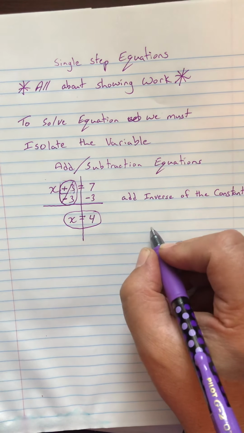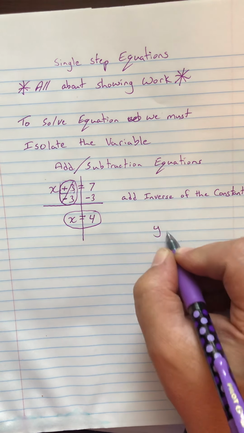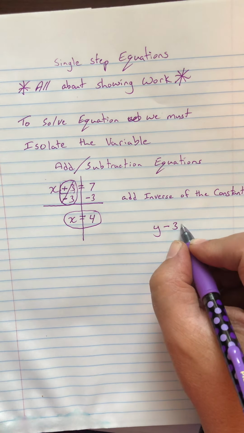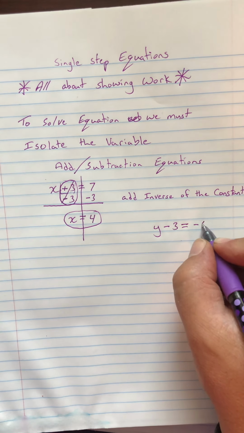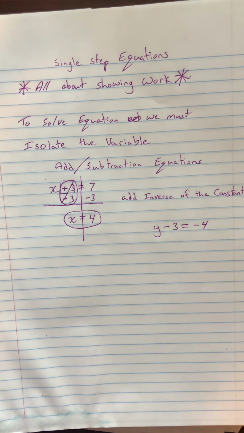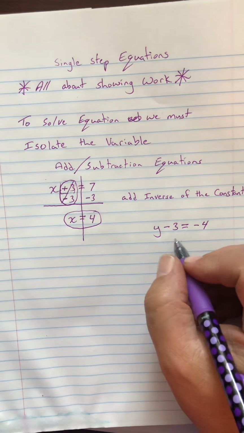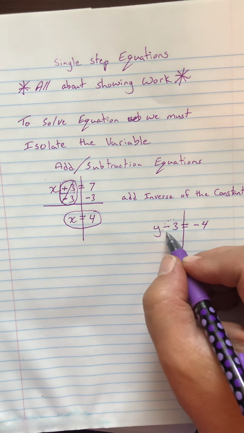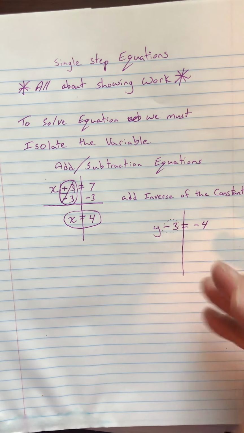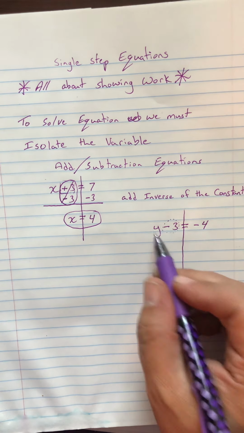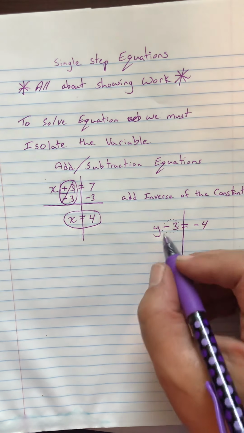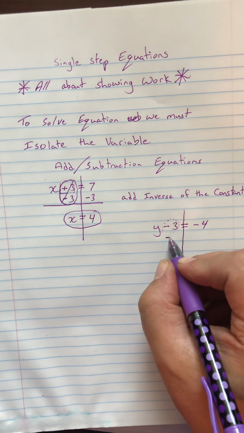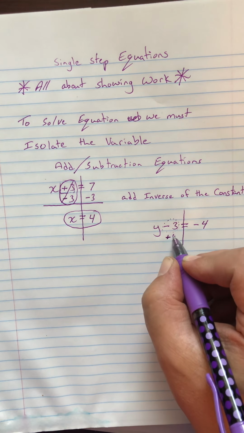We'll do one with subtraction here. If I give you y minus 3 equals negative 4. Again, you may already know the answer. You may already know that the answer is negative 1. That doesn't matter to me as much. You need to be able to show me the work. So we draw our line, I need to get rid of this -3. Remember, we still look at these terms as separate pieces. This is a positive y. This is a -3. So to get rid of a -3, we're going to add the inverse, which is a +3.